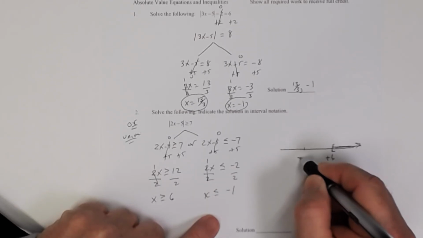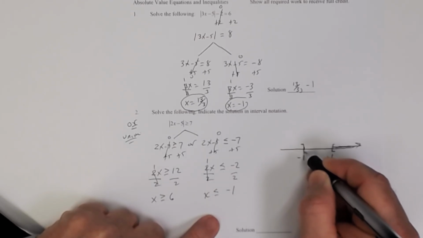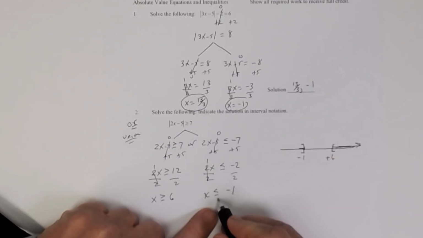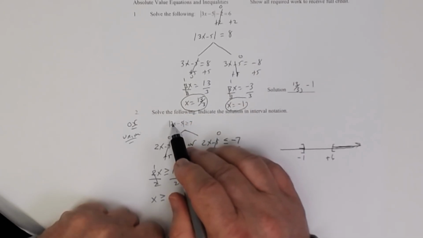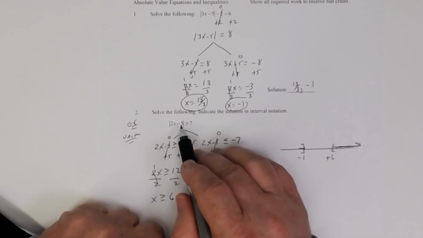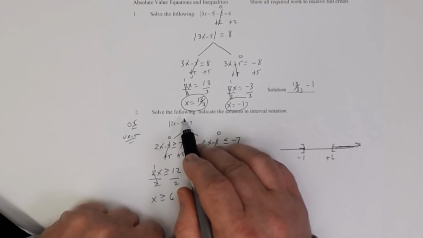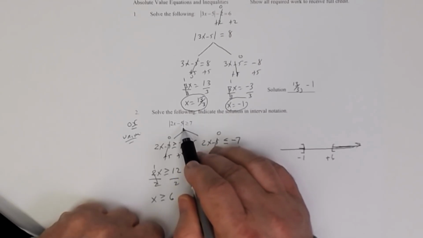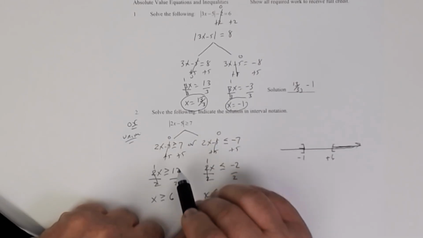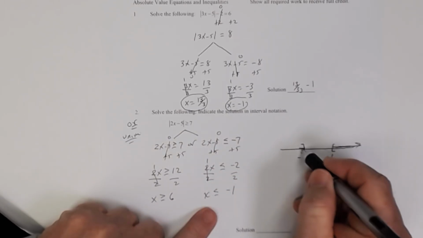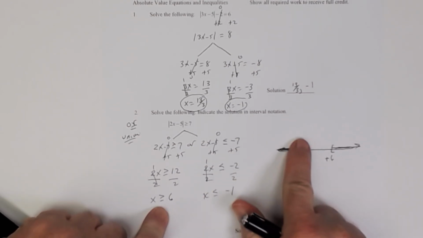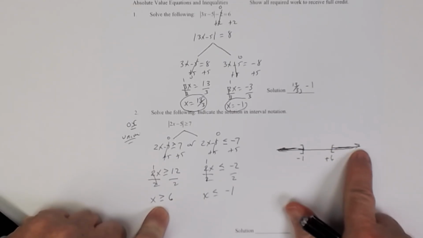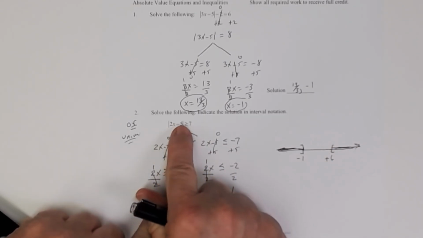So if I go here and shade in the solutions, notice the bracket because of the equal sign. Negative 1 is a solution. Whenever you see an equal sign, that's going to be a solution. Check it. 2 times negative 1 is a negative 2. A negative 2 and a negative 5 is a negative 7. The absolute value of negative 7 is 7. And 7 is greater than or equal to 7. It's actually equal to. And you shade to the left. All right, so any solution that's here and any solution that's here is a solution to the original.